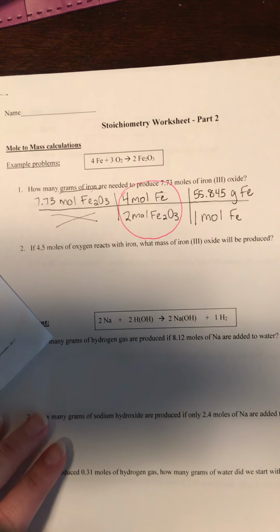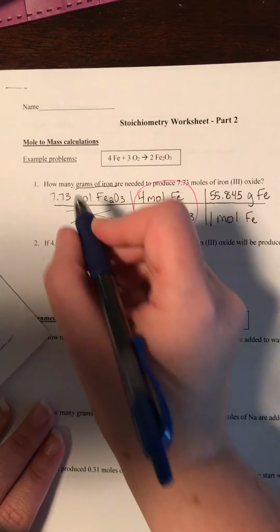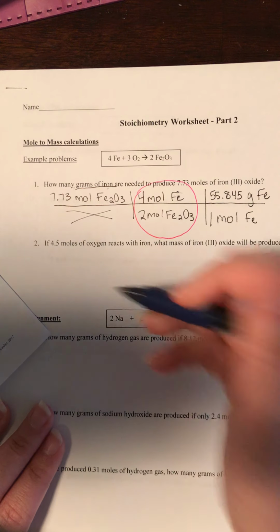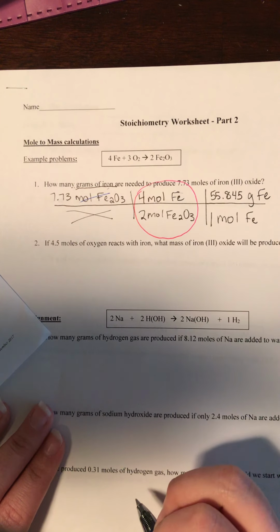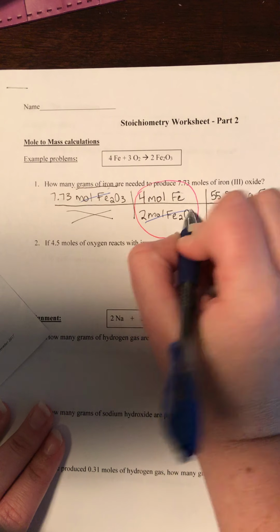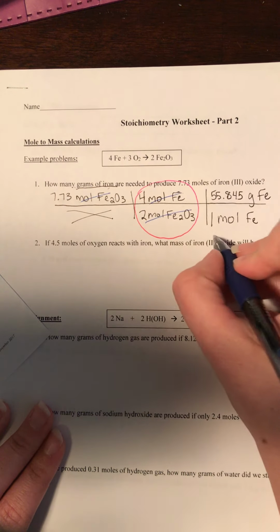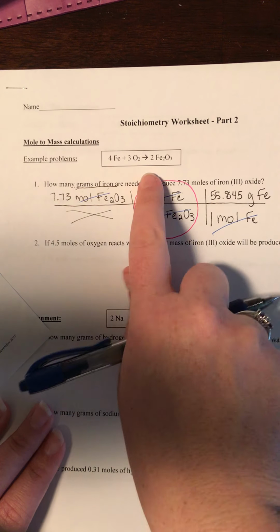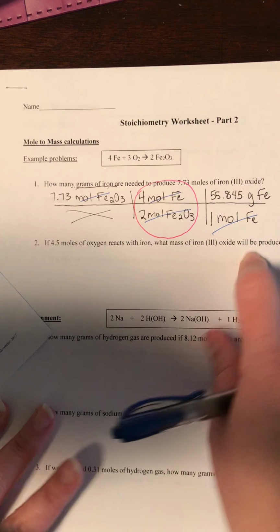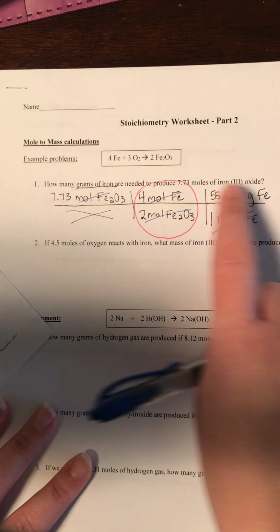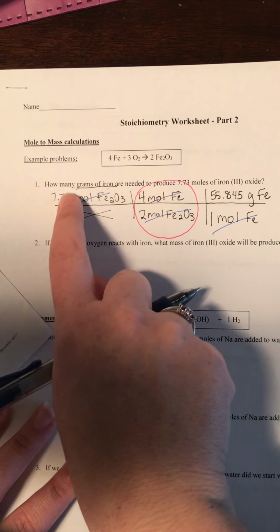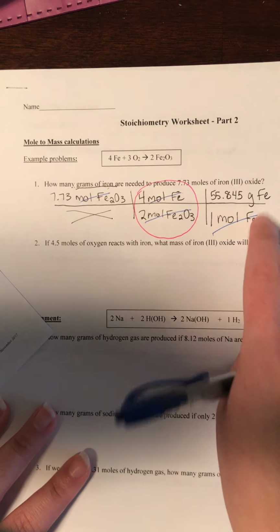All right. So now let's look at what cancels. I have moles of Fe2O3 on the top and moles of Fe2O3 on the bottom. Moles of Fe and moles of Fe are going to cancel. They're on top and bottom, and they match. And I'm left with grams of Fe. Let's go back to the question. How many grams of iron? And that's what I have.